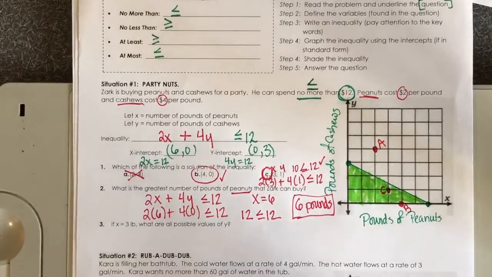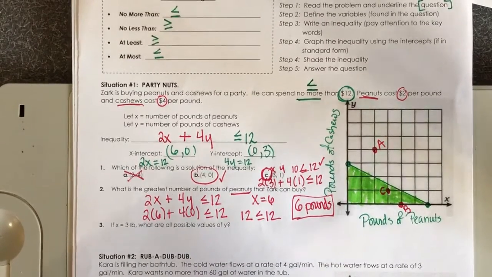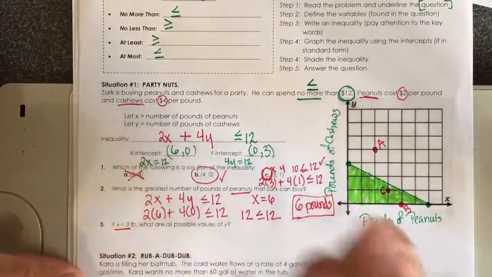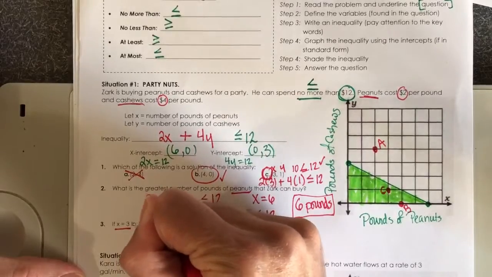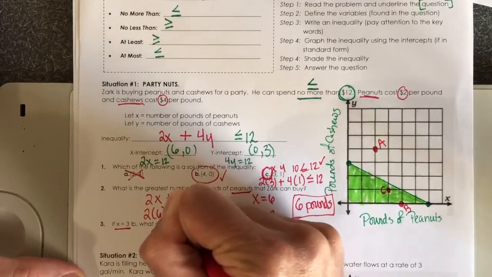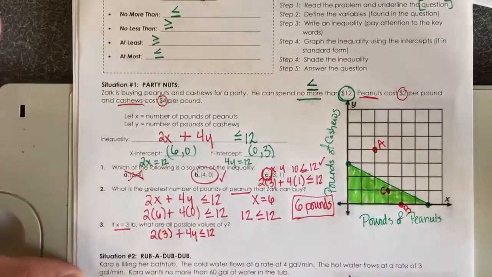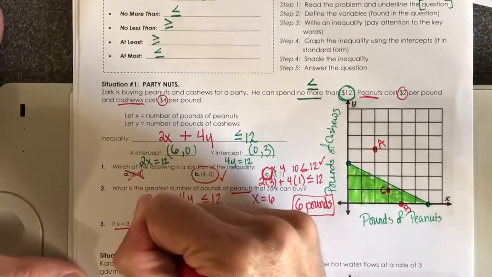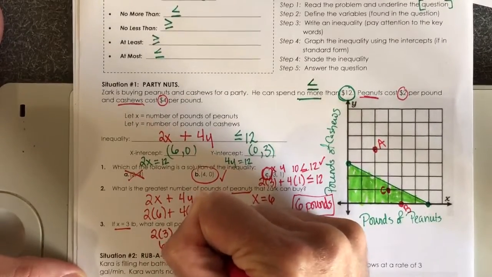And then the last question. If X is 3 pounds, what are all possible values of Y? So just like we did before, we're going to take 3 and sub it into X. 2 times 3 is 6. 6 plus 4y is less than or equal to 12.